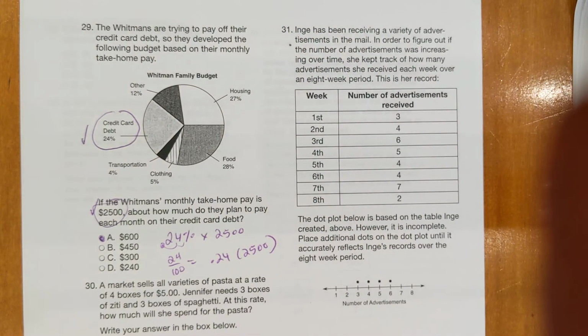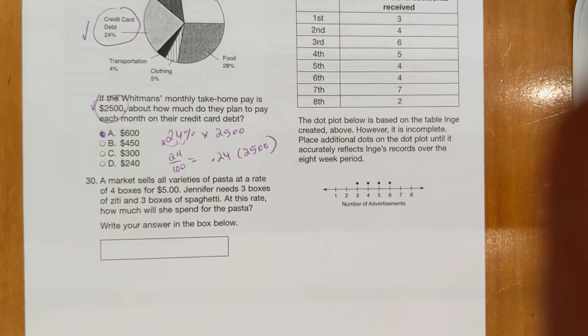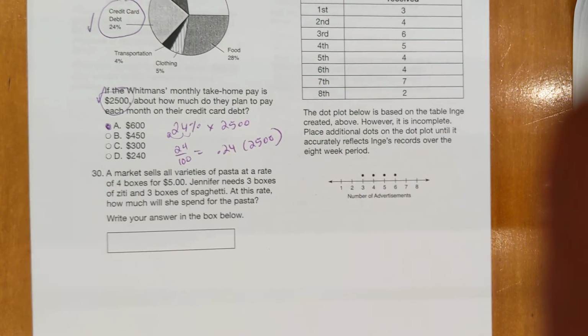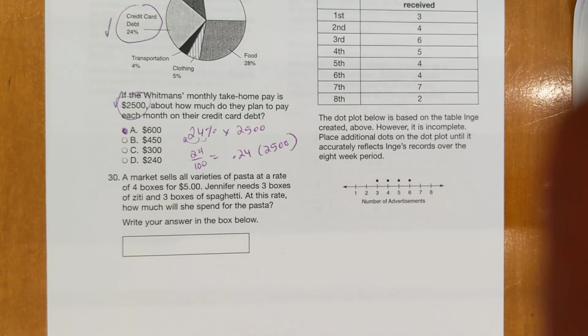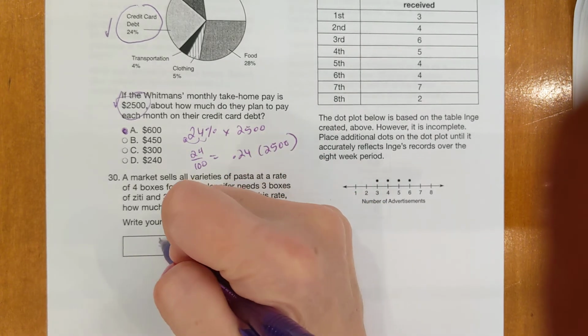All right, number 30. You guys are usually good at this question. Number 30 says, the market sells all varieties of pasta at the rate of 4 boxes for $5. Jennifer needs 3 boxes of ziti and 3 boxes of spaghetti. At this rate, how much will she spend for the pasta? Write your answer in the box below. Again, pause it, try it. You wanted to have 7.50.